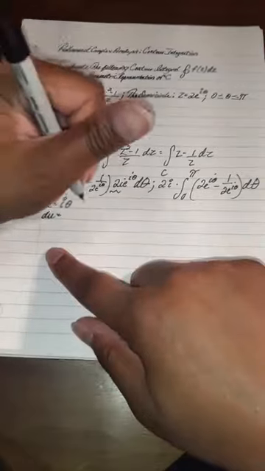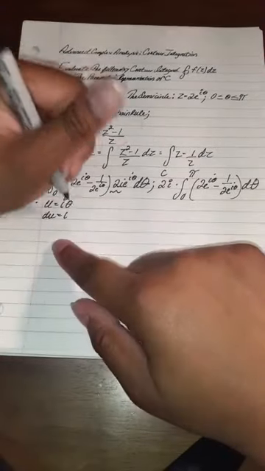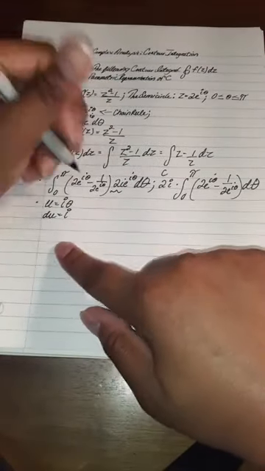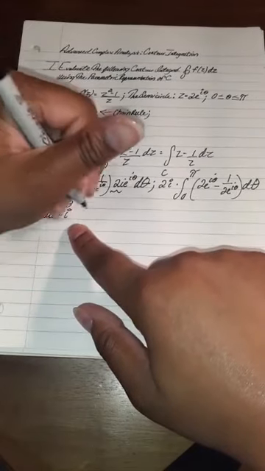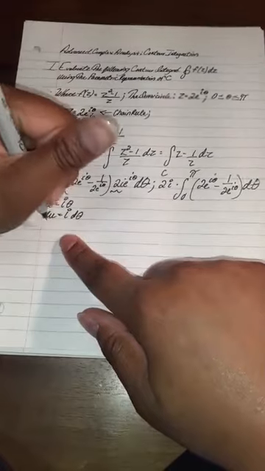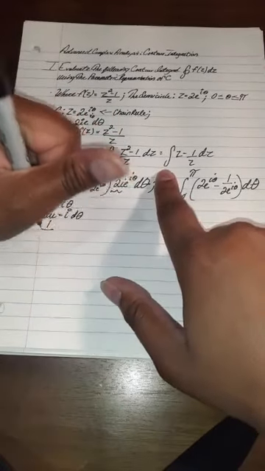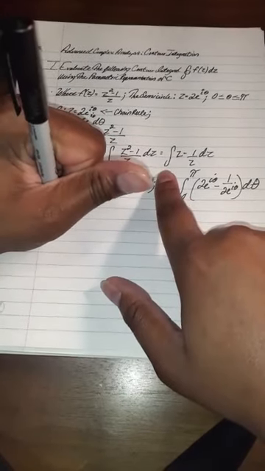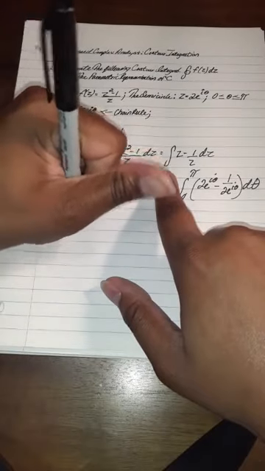First thing, you find du. Well, the derivative of i theta is just i, and we're going to put d theta behind it. So I'll do that. And then we'll have 1 over i du is equal to d theta.